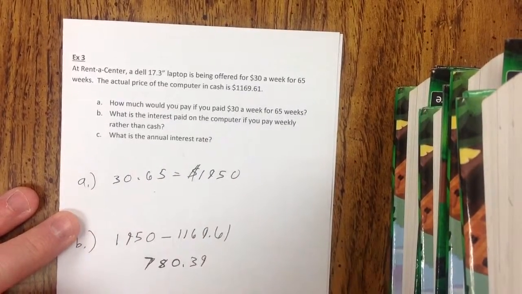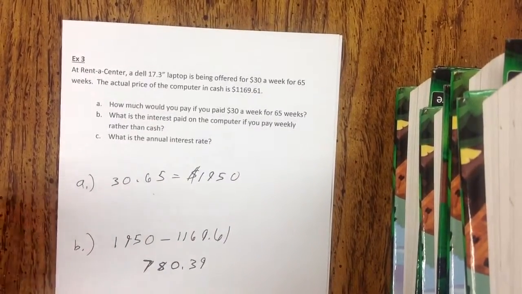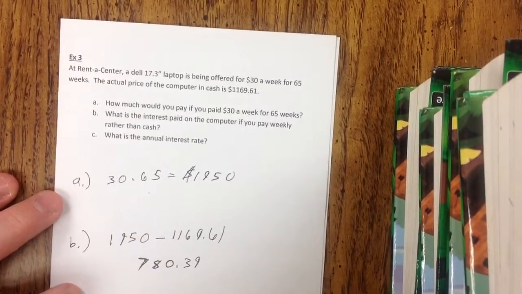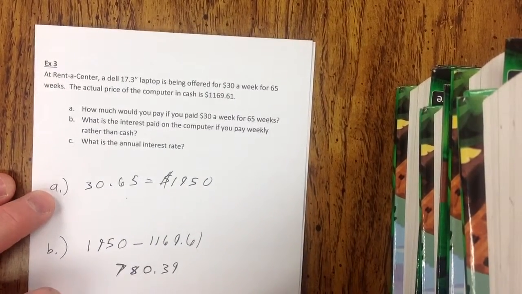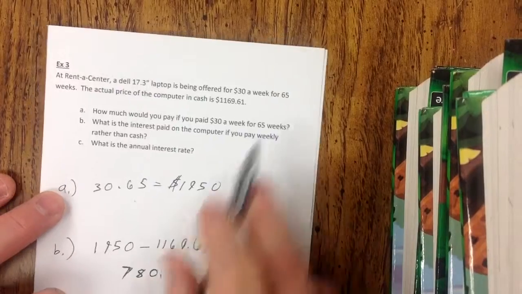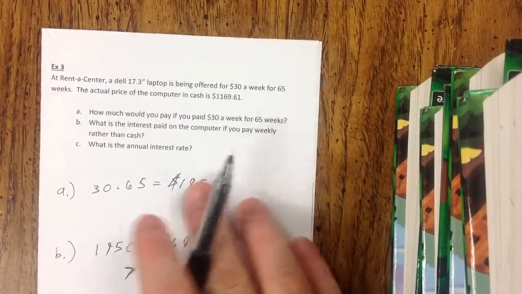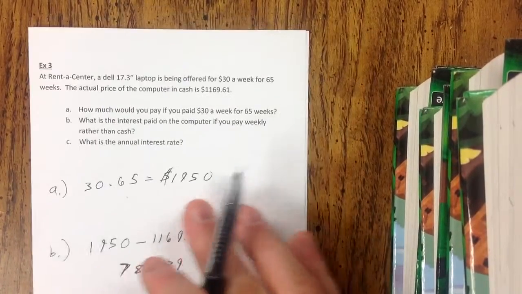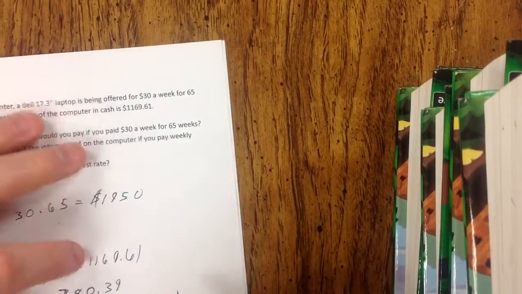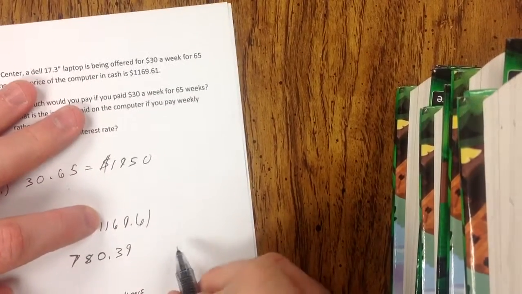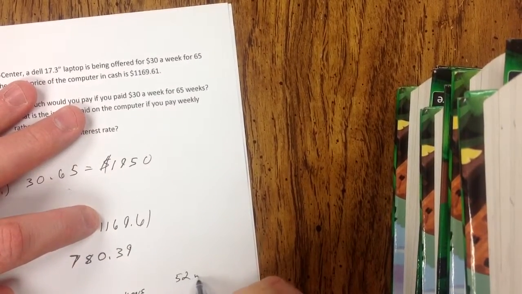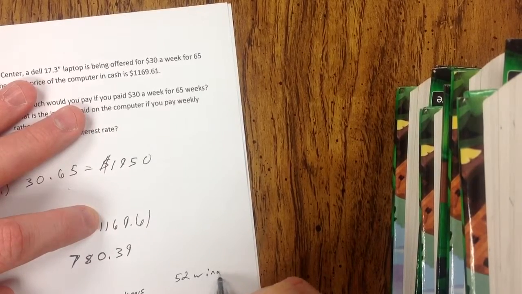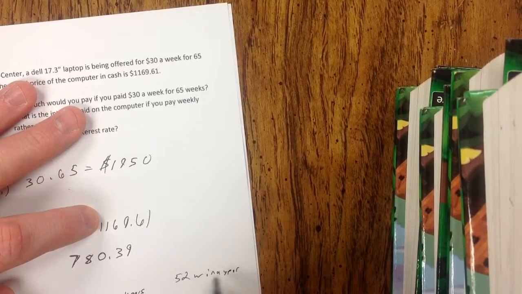And T is time. And that's where it gets a little more difficult. Because remember, time is always in years. And they're saying 65 weeks. Well, what is that? How do I do 65 weeks? And that's just what you want to say here. Listen, I know there's 52 weeks in a year.